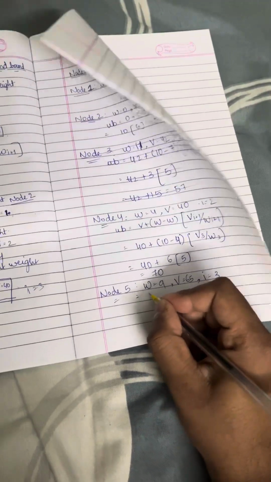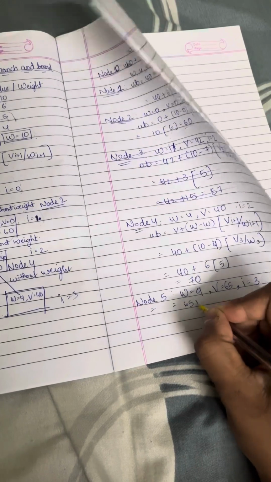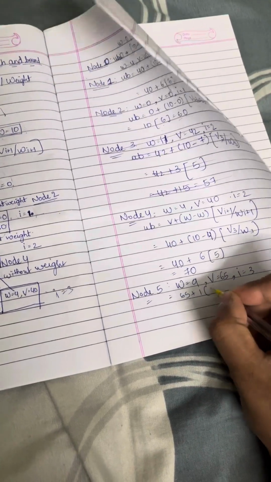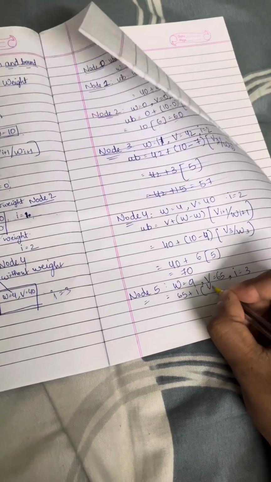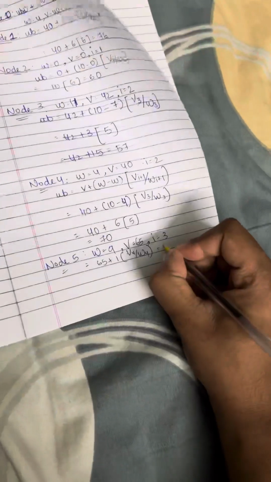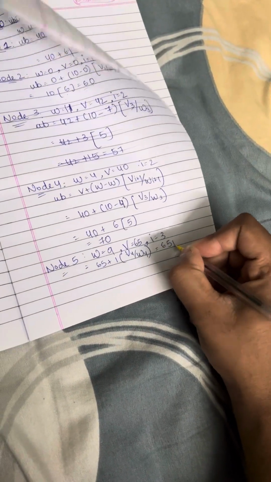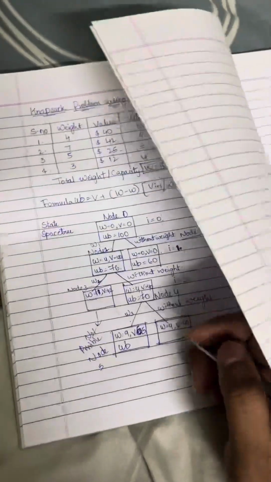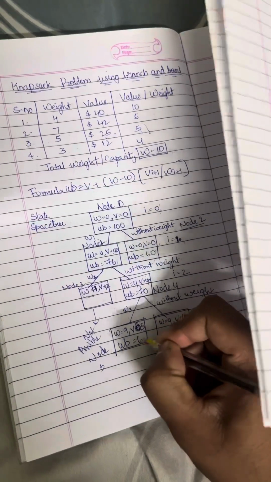Now let's calculate the value. V plus 10 minus 9 is 1 times of V4 upon W4. Now we are going to get V4 upon W4 is 4. 65 plus 4 is like 69. Now the upper bound value is like 69.